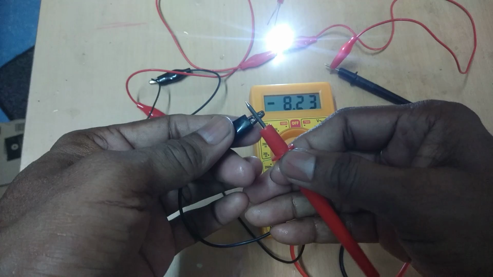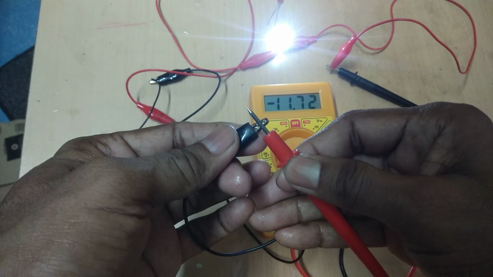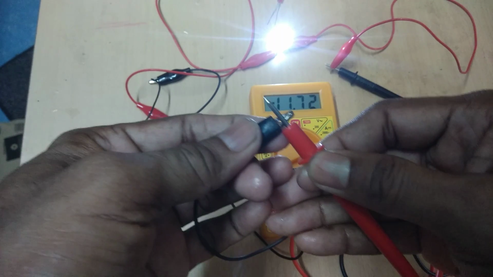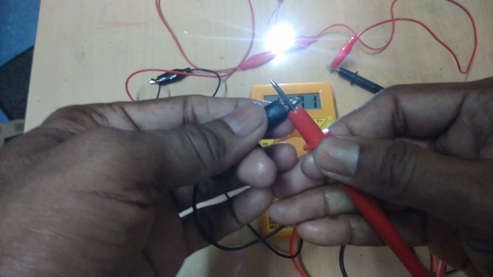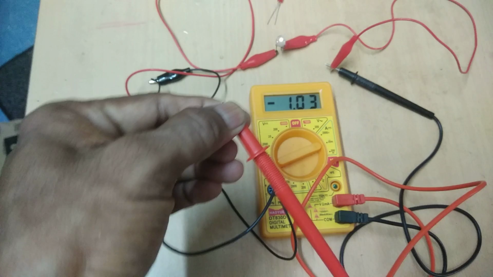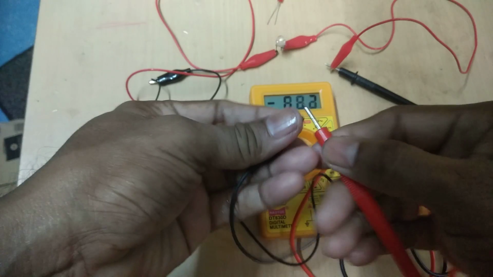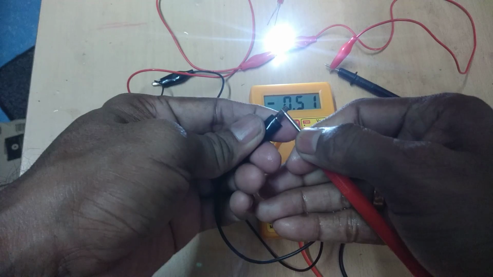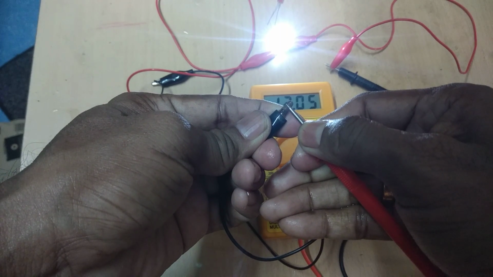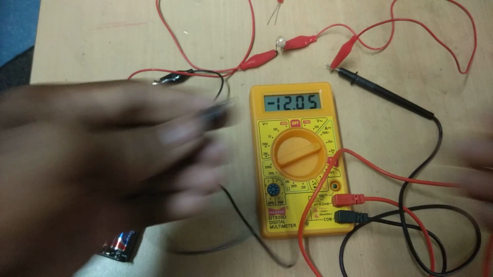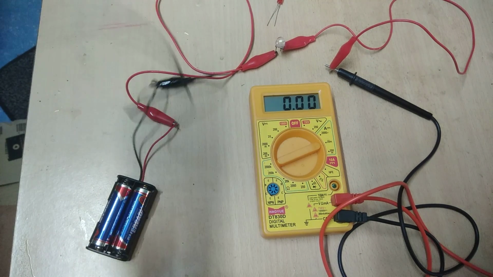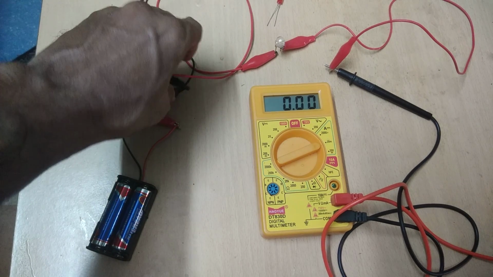Here see, you see it is given. It is fluctuating. Anyway, it is nearly 12.05 milliampere. You have to remember that for measuring current, you have to put the multimeter in series connection, otherwise you cannot measure it, right?